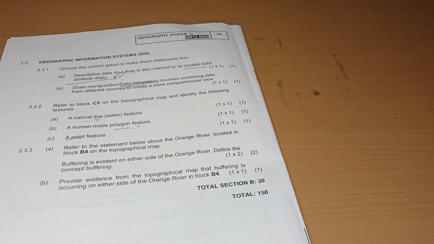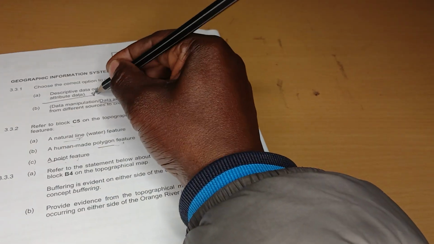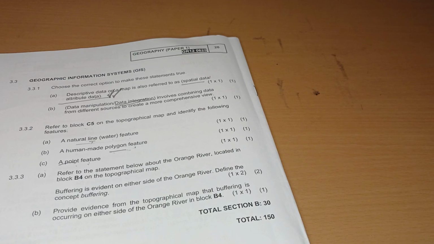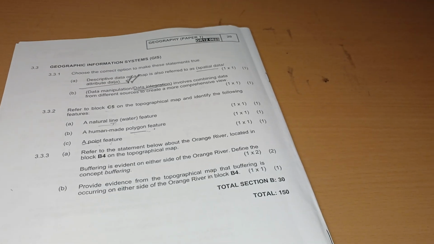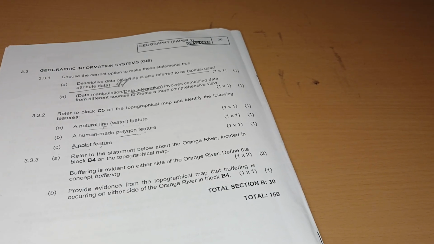So descriptive data on a map is attribute data. That is your answer there. Your answer there is what? Attribute data. That is the correct answer. That is descriptive data on a map. Spatial data, obviously, shows the location of features on a map. It is georeferenced, which means we are showing the location of features in terms of latitude and longitude, in terms of coordinates. So the descriptive data on a map is referred to as attribute data.